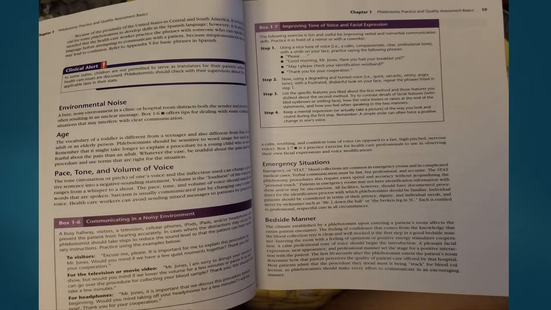Because of the proximity of the United States to Central and South America, it is beneficial for some phlebotomists to develop skills in the Spanish language. However, it is recommended that the healthcare worker practice the phrases with someone who can speak the language before attempting to communicate with the patient, because mispronounced words may lead to confusion. Refer to Appendix 6 or Appendix 5 for basic phrases in Spanish.